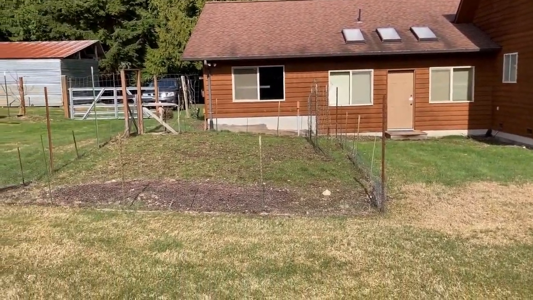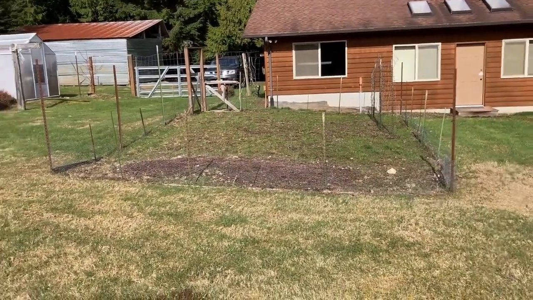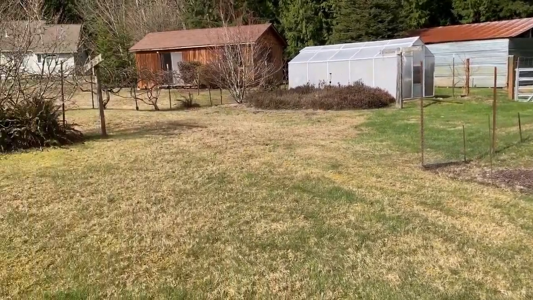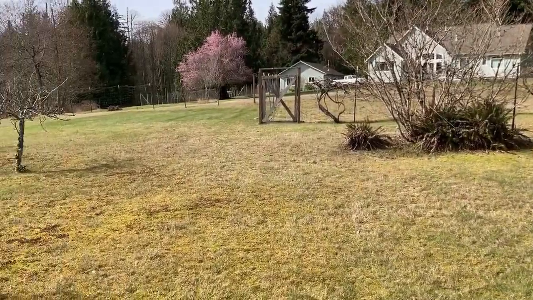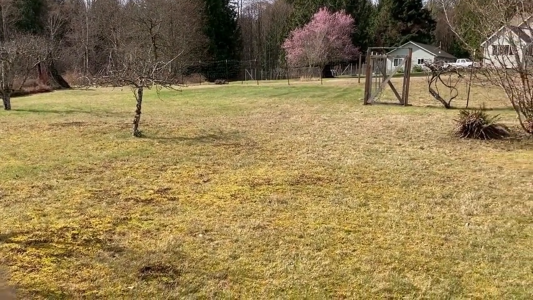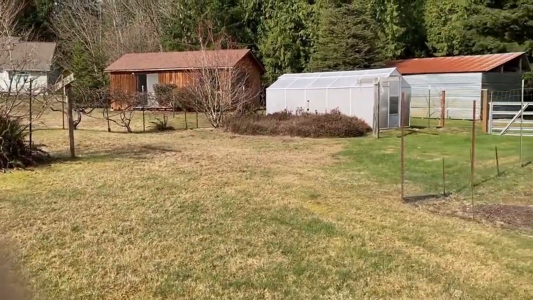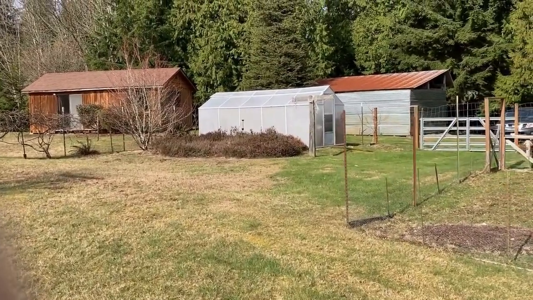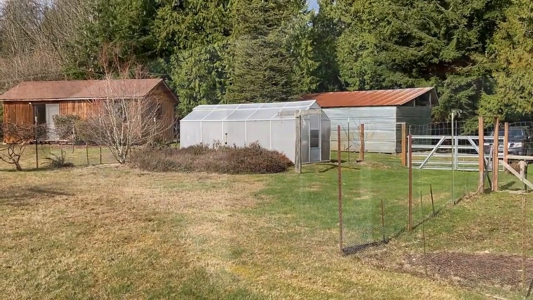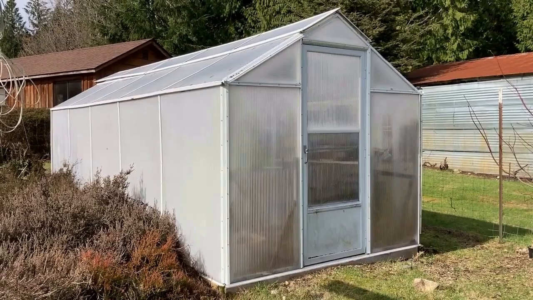This little fenced area is what was their garden in their elderly years, but I understood from Lloyd that there had been a much larger garden over here in previous years. There's a little greenhouse. This greenhouse is one that was manufactured in British Columbia. The greenhouse is predominantly grapes.